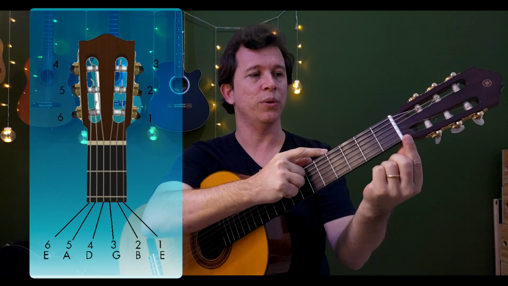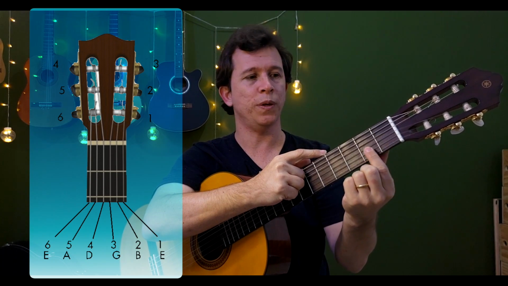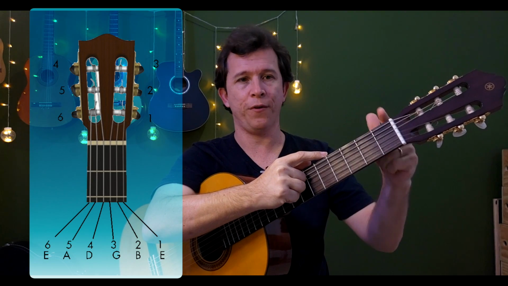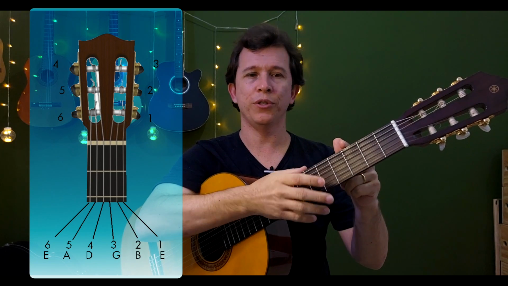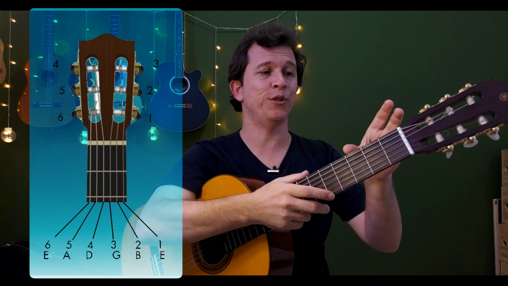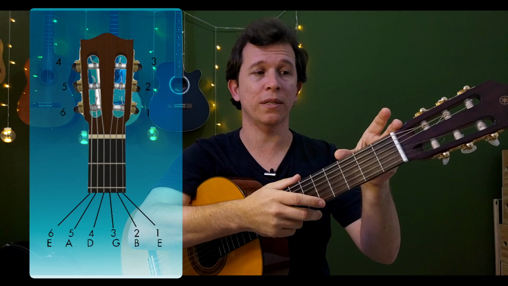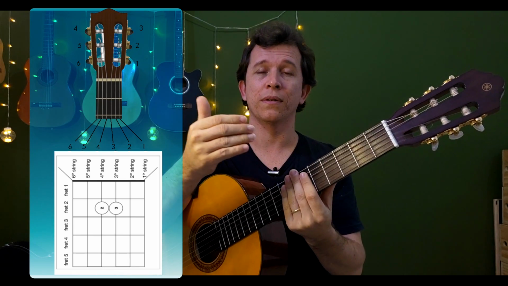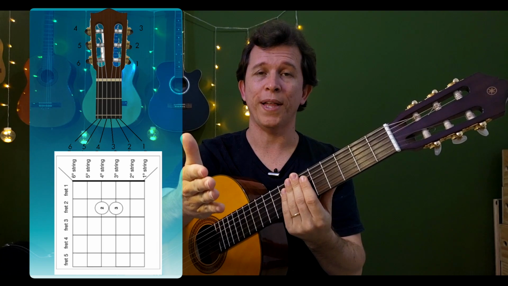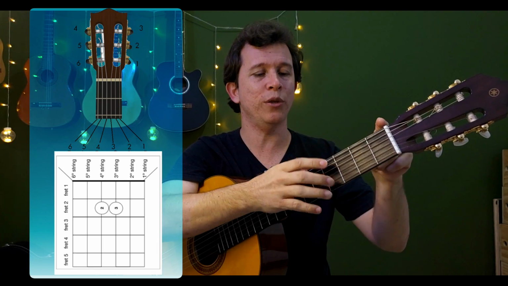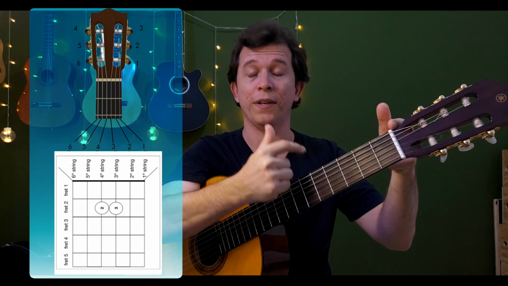It shows you the first string, the second string, third, fourth, fifth, and sixth string, and the frets. Usually it does not show the whole fretboard, only a little part of it. On the diagram we have in the practice notebooks, the diagram is showing you up to the fifth fret.